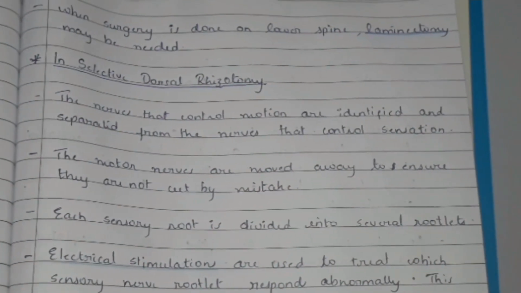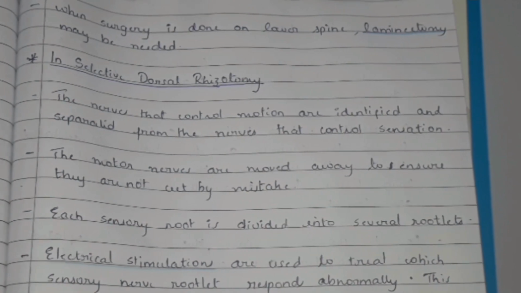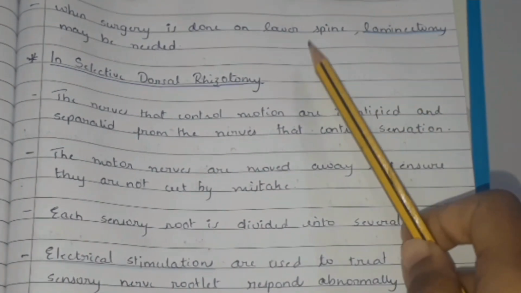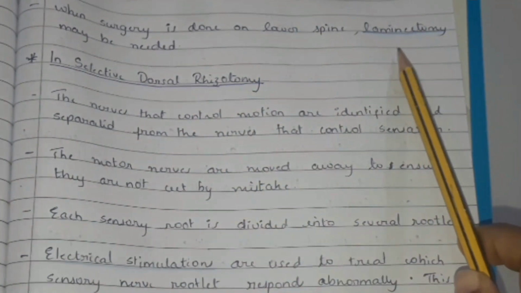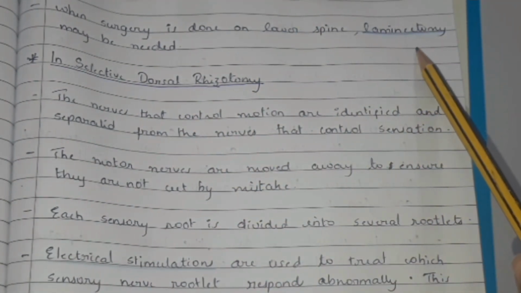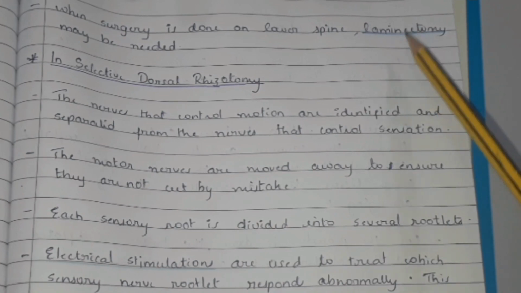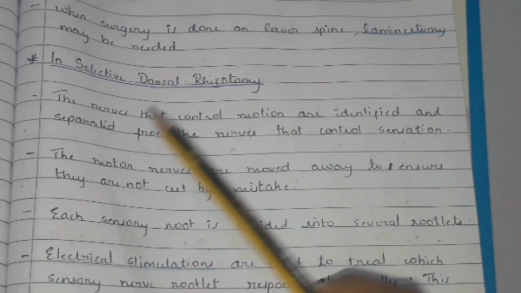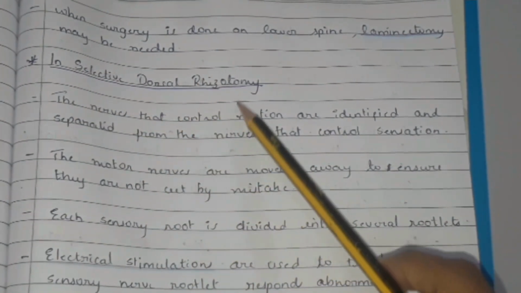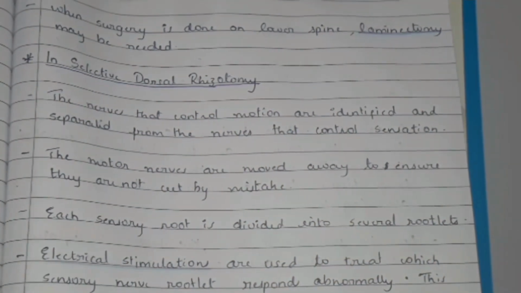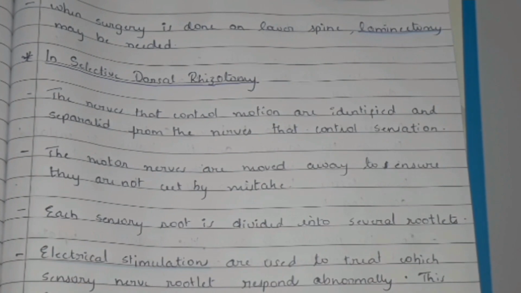Continuing further, when the surgery is done on the lower spine, laminectomy may be needed. So what is laminectomy? It's a surgical procedure which includes removal of the lamina. Now under this selective sectioning, we have selective dorsal rhizotomy. So rhizotomy is also called selective dorsal rhizotomy.